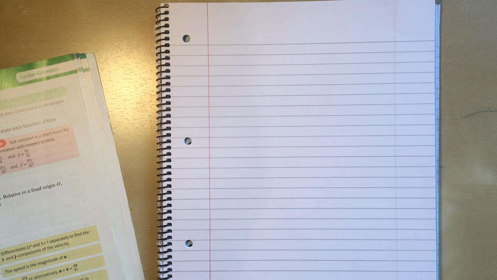In section 8.4, we're taking the idea from section 8.3 and from the AS course that if we have displacement, we differentiate displacement as a function of time and we get velocity. We differentiate velocity and we get acceleration. We're combining that with the ideas that displacement is a vector and therefore it can be written as a two-dimensional vector. Velocity is a vector, therefore it can be two-dimensional, and acceleration is a vector and therefore it can be two-dimensional.